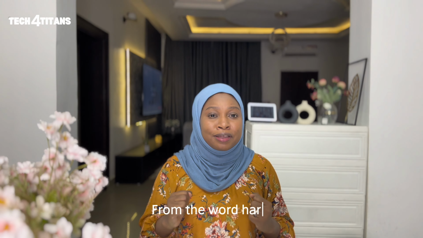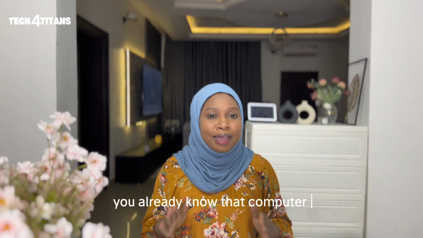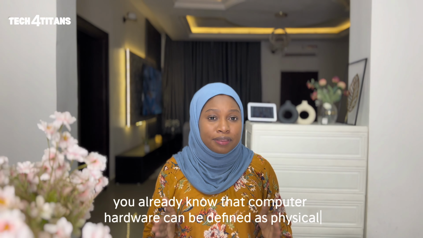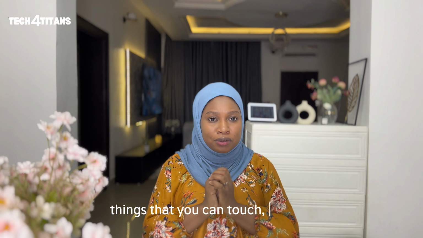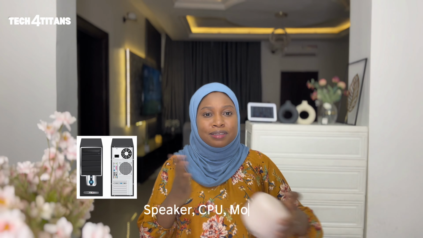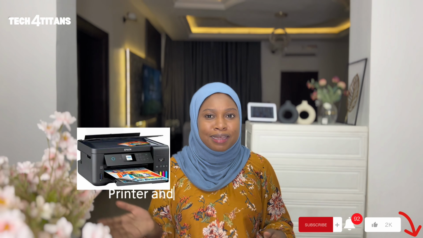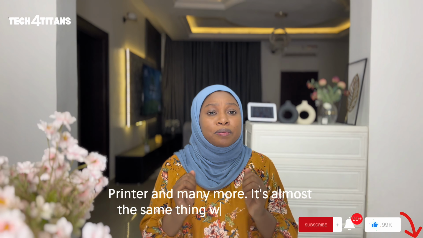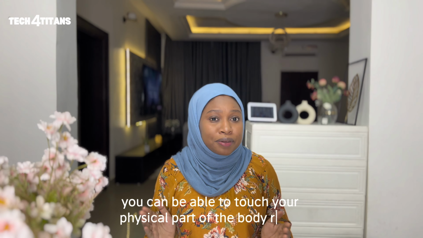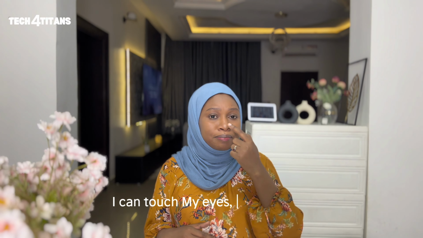From the word hard, you already know that computer hardware can be defined as physical things that you can touch or hold. For example, keyboard, mouse, hard drive, speaker, CPU, monitor, printer, and many more. It's almost the same thing with our human body. You are able to touch the physical parts of your body, right? I can touch my eyes, my nose, my hand, and others.